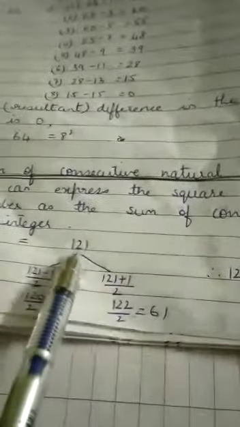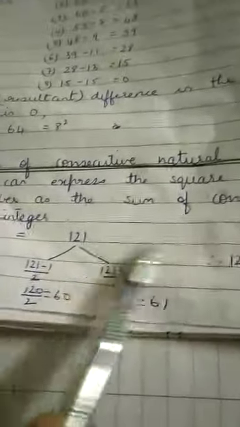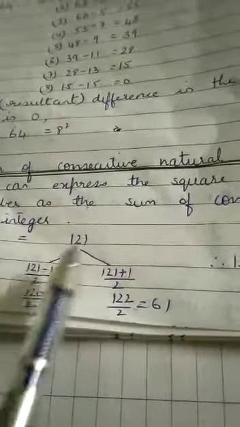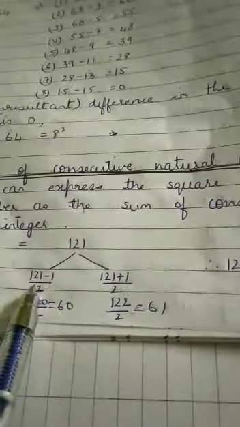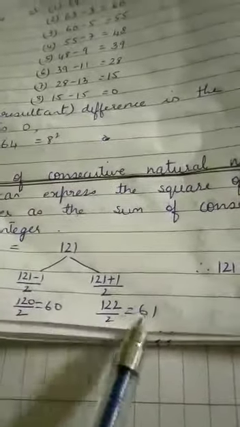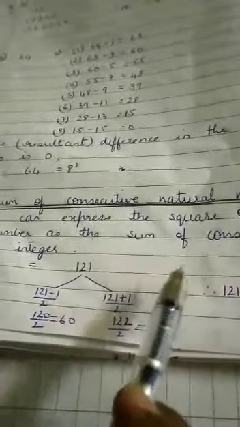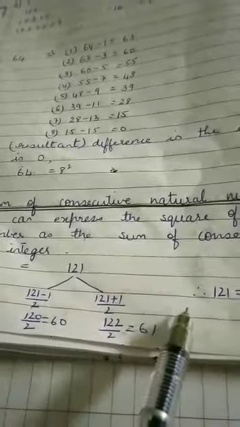Now since this is the square of an odd number, I've got an odd number. If I directly divide it by 2, I'll get 60.5. To eliminate that 0.5 and get natural numbers, once I've subtracted 1 and then divided, and the other time I've added 1 and divided, and I've got 60 and 61. The other way of doing it would be 121 divided by 2, which is 60.5, so you can write 60 plus 61. Is it understood? Let's take one more example regarding it.